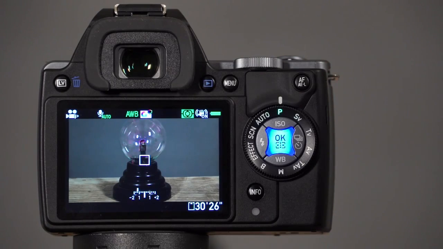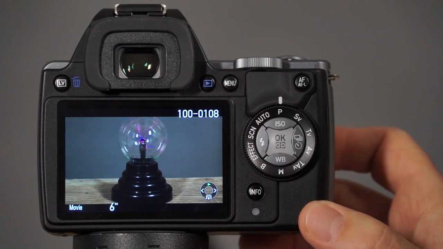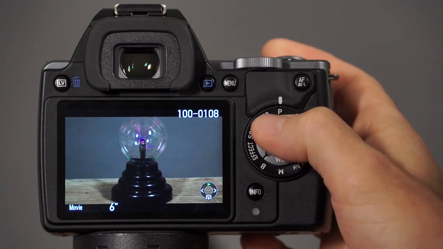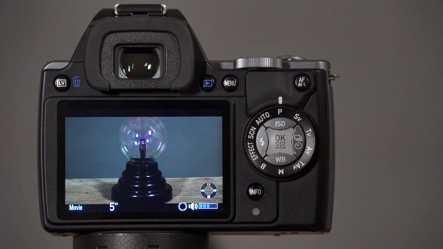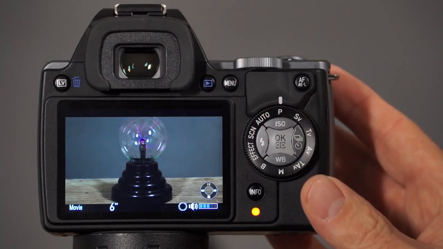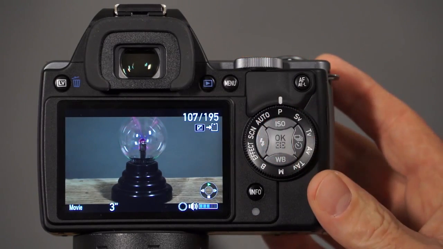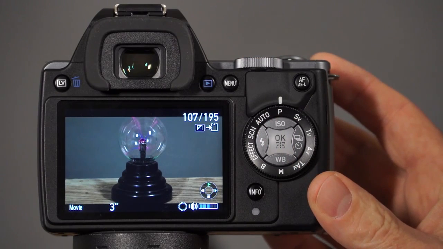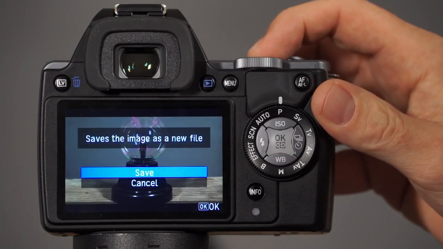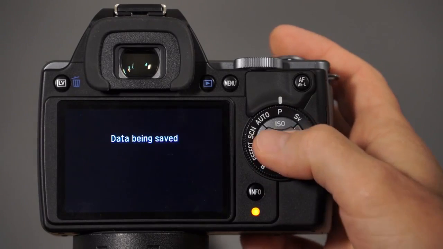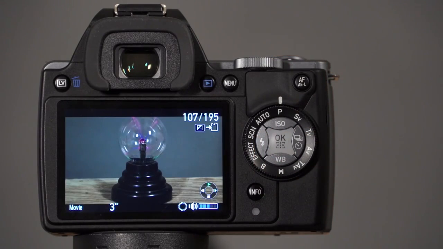To view a movie that you've recorded, press the playback button, and if necessary, scroll to the movie that you would like to play. Press the top button on the four-way controller to enter the movie playback. With the KS1, you can save one frame of a movie file as a JPEG to the memory card. To do this, simply enter the movie playback. At the frame that you'd like to save, press the top button on the four-way controller to pause the movie. Press the exposure compensation button to save the frame as a JPEG. Select Save and press OK.